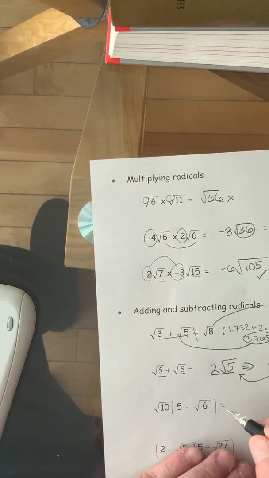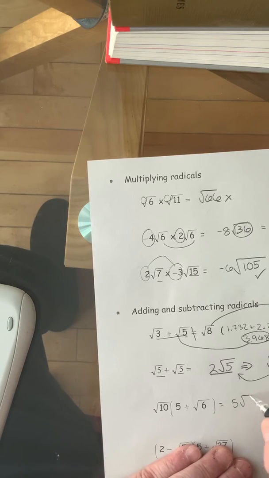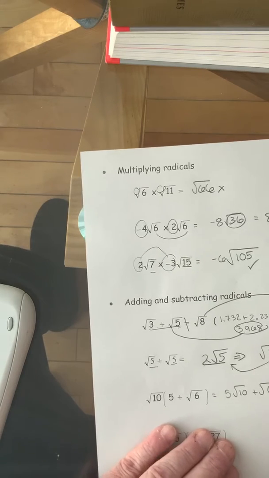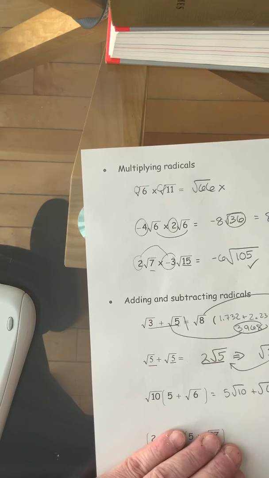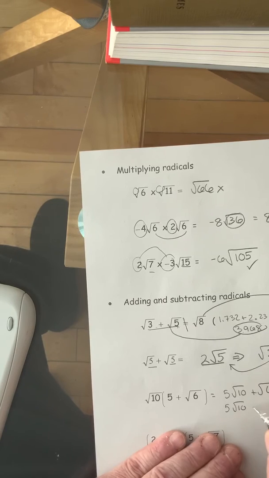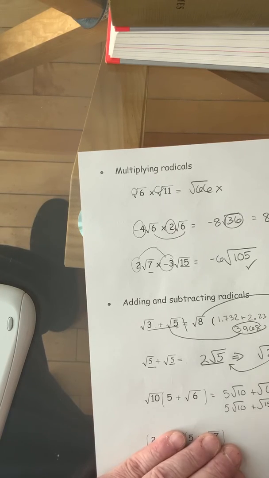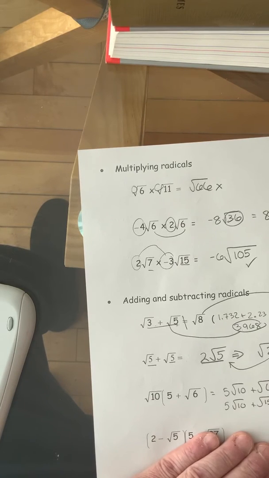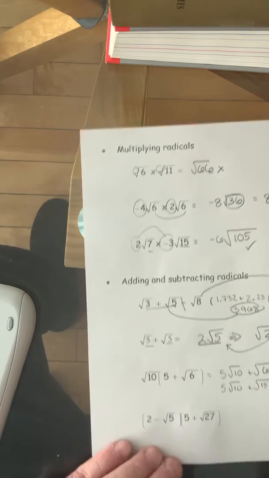Here, distribution. 5 root 10 plus root of 10 times 6, 60. What multiplies to make 60? 15 times 4. So I will get 5 root 10 plus 2 root 15. That's the best I can do.